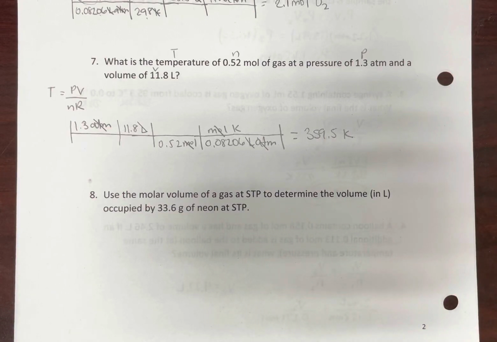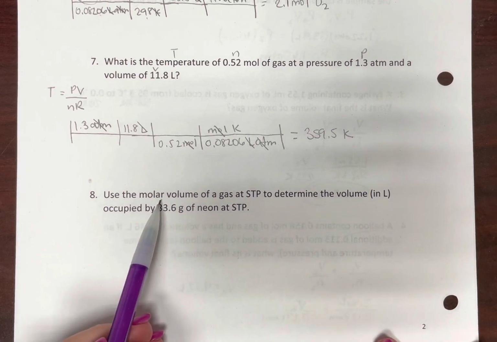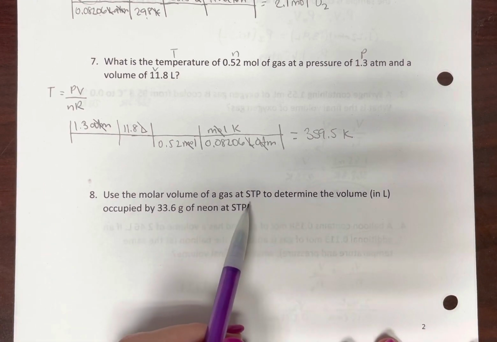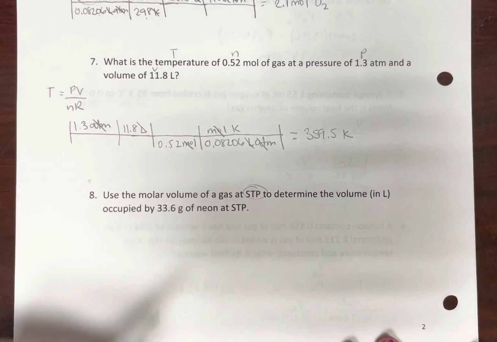All right, these next two problems have to do with molar volume. Molar volume is not something I told you to memorize. So what if you look at that and you go, I don't know what that means? That's okay. I'll tell you how to deal with it. Do you know what STP is? You better know what STP is.